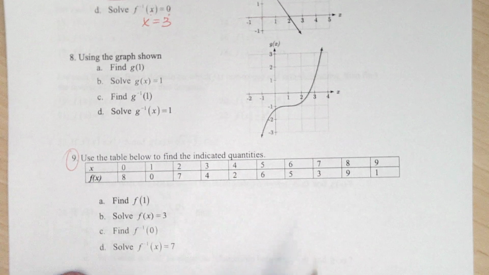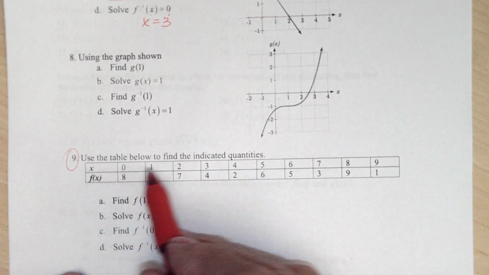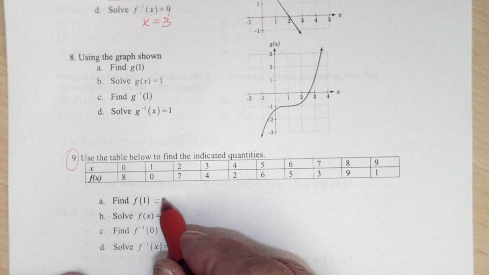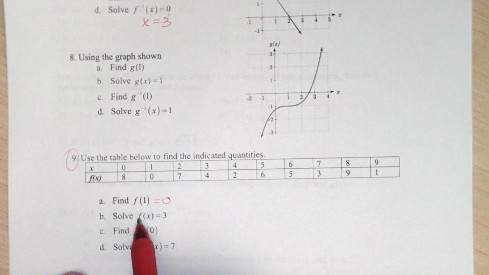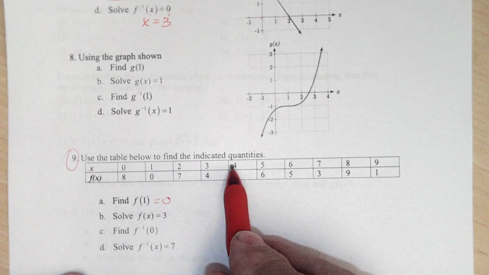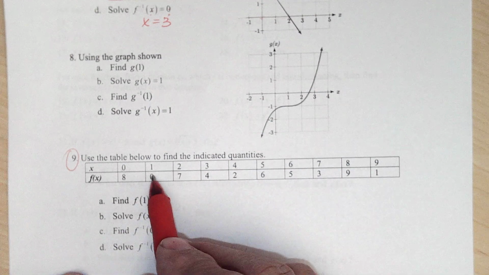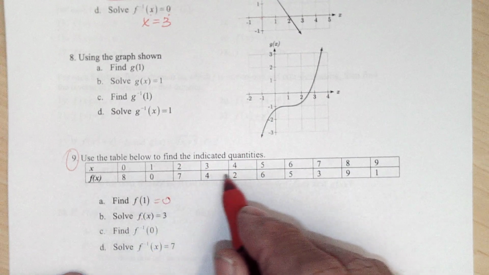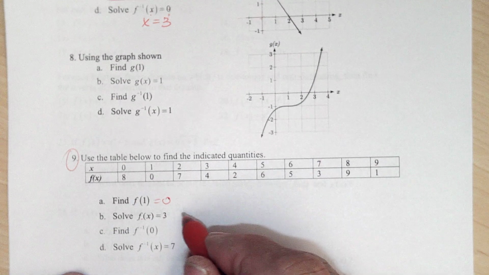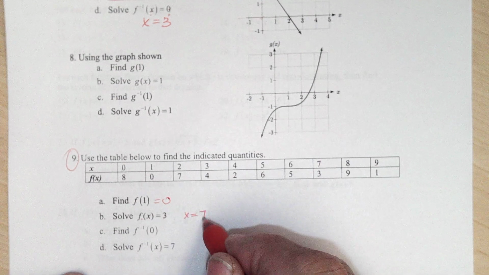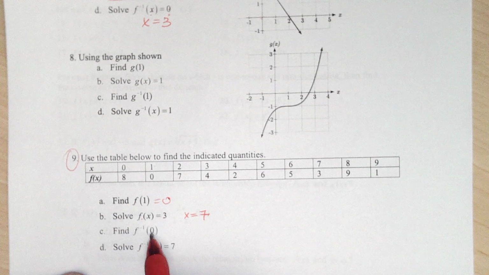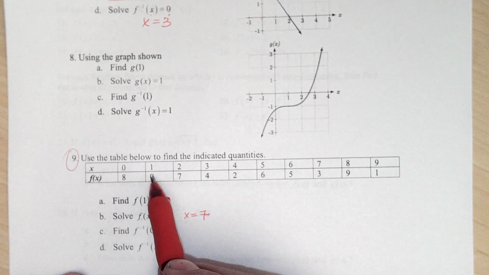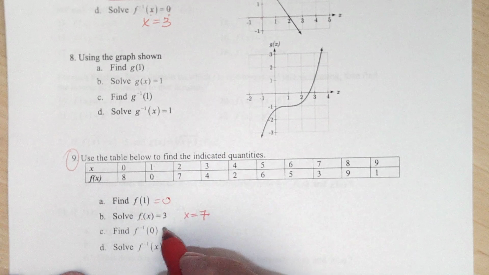Use the table to solve these. F of 1 is 0. What value of x gives us 0? Well, what value of x gives us 3? 3 comes from 7. X would have had to have been 7. F inverse of 0: if f gives us 0, x was 1.